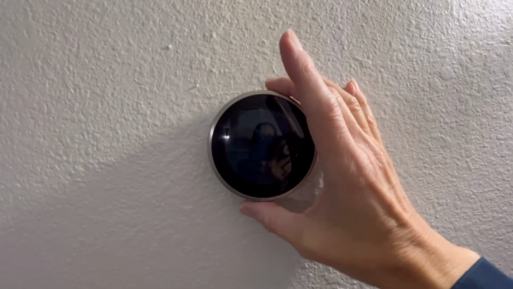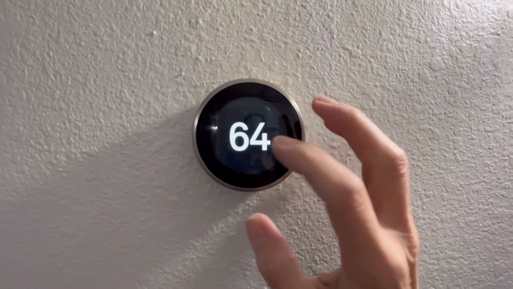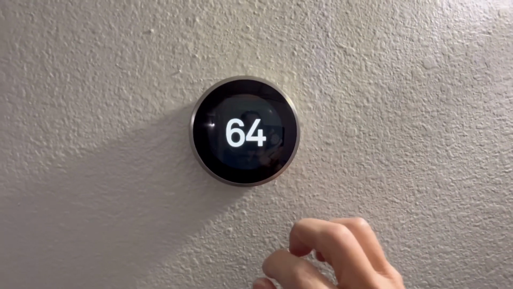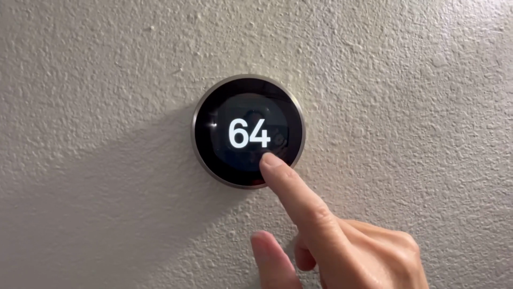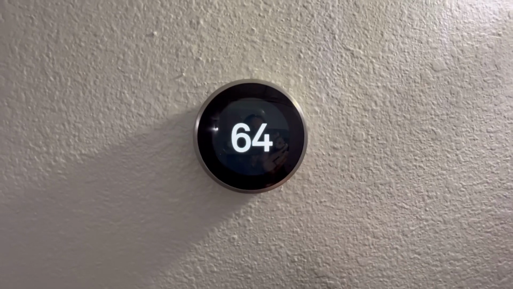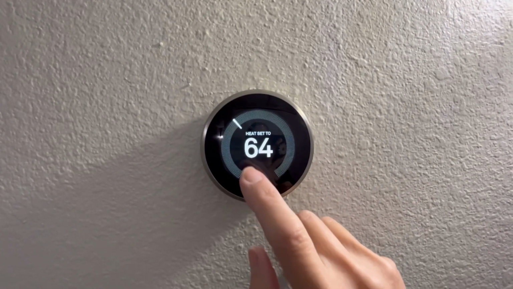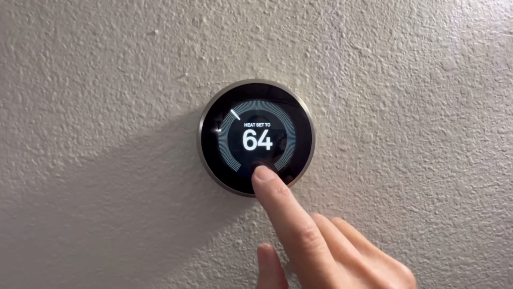The silver ring on the outside is a twist selection, so that's super easy if you want to just adjust the temperature on the current mode. And the display panel itself is a push button, and so that essentially selects whatever option you have displayed. So right now it's set to 64 inside the house. The heat is set to 64.